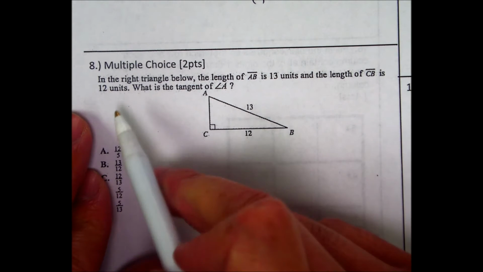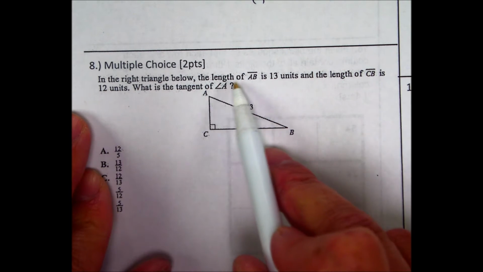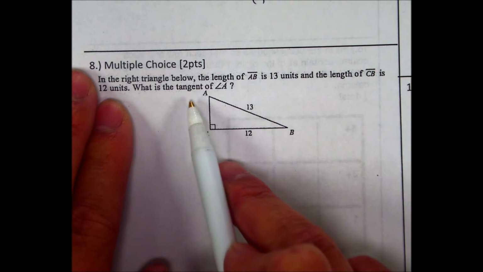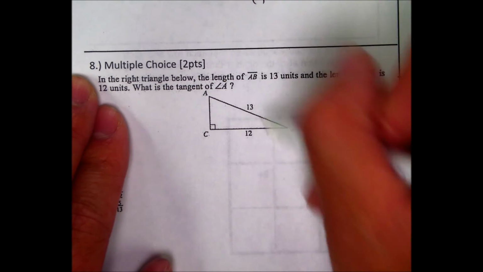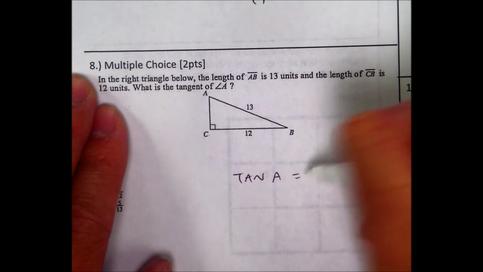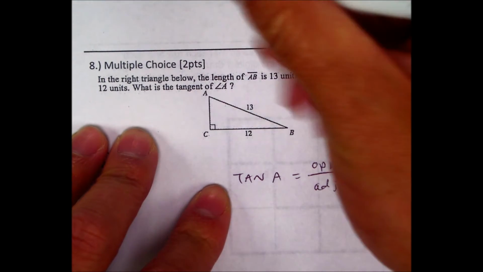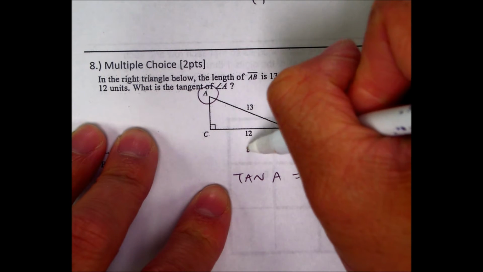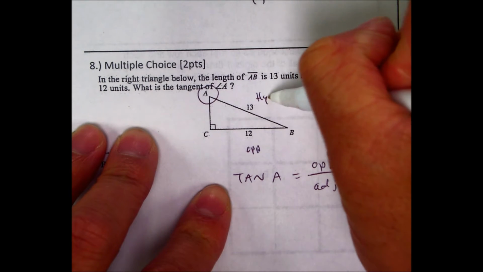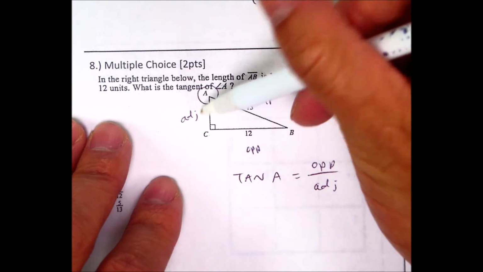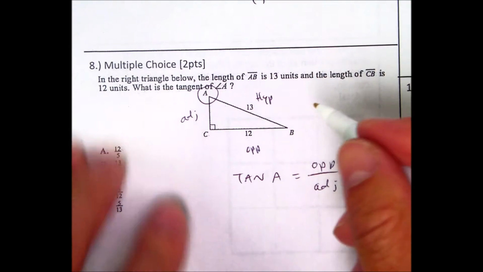Question number 8, multiple choice. In the right triangle below, the length of AB is 13 units and the length of CB is 12 units. What is the tangent of A? So tangent of A. Tangent is opposite over the adjacent. Let's go ahead and label it. Opposite. This is the hypotenuse and the adjacent. Now some students were saying, well, there's nothing there. Well, if I have two sides of a right triangle, I can use Pythagorean Theorem.